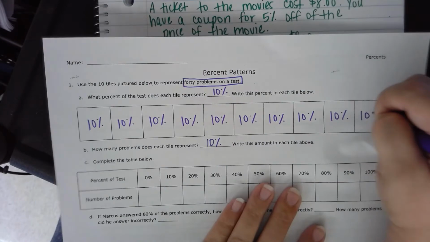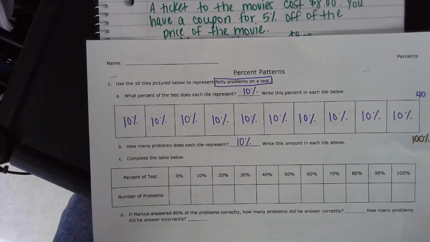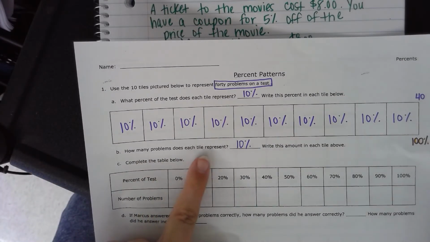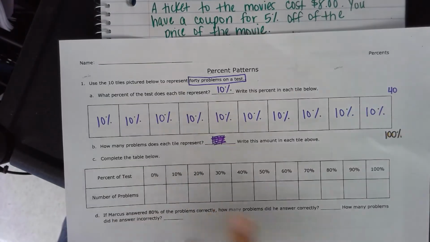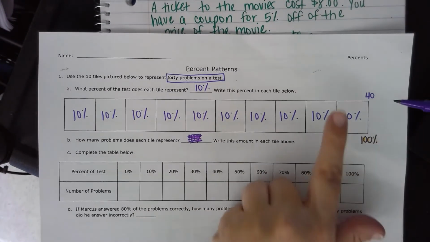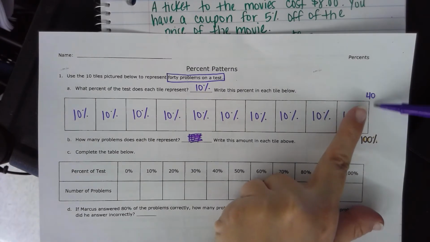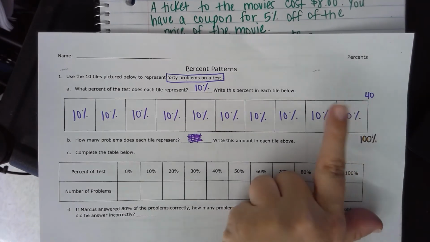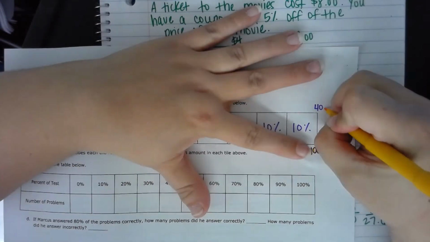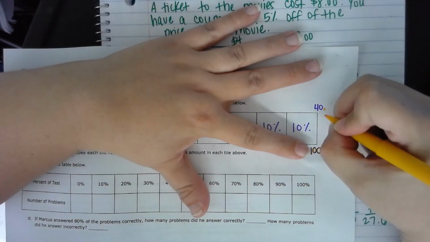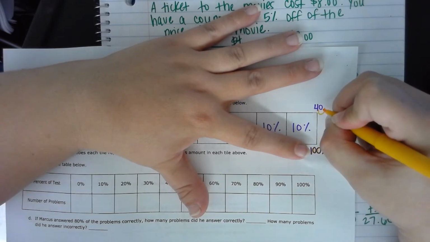So each one of these is 10%. Okay. How many problems does each tile represent? Each tile represents 10% of the total. So if I'm going from 100% to 10%, we want to do a place value shift. So right now the decimal's right here, and we're going to shift it once.